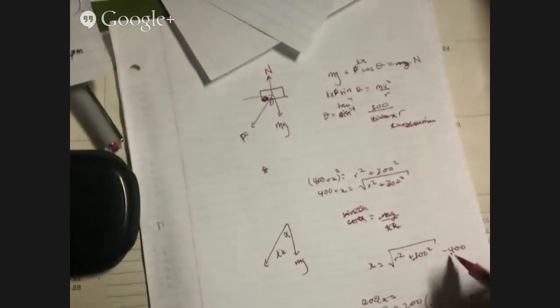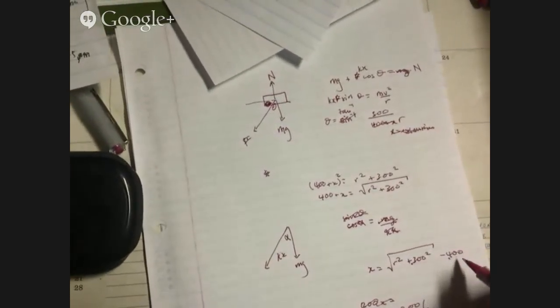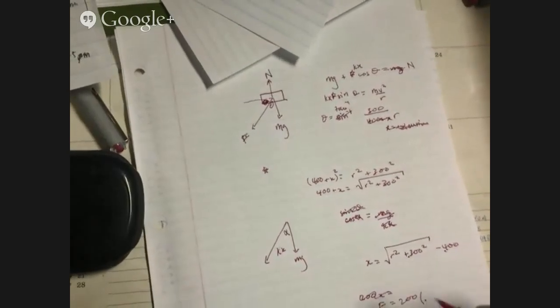So 0.4, that's 40, that's 80. So you get F equals 200 root r squared plus 0.3 squared minus 40 times 2, 80. So you get that.